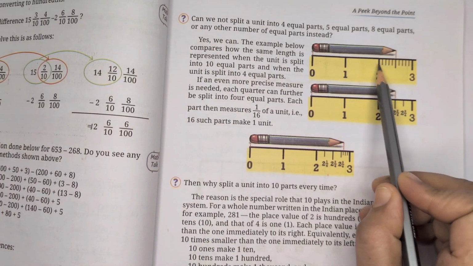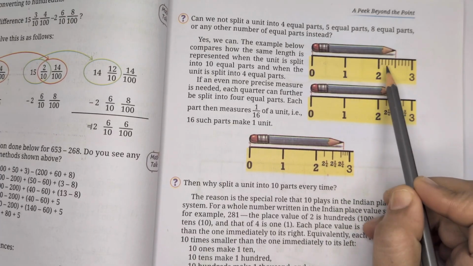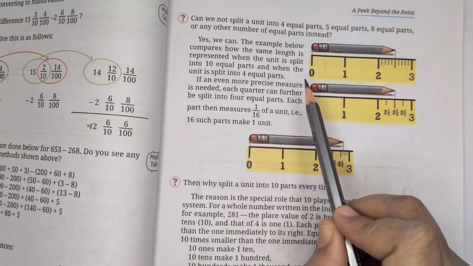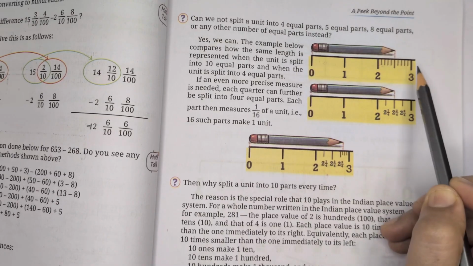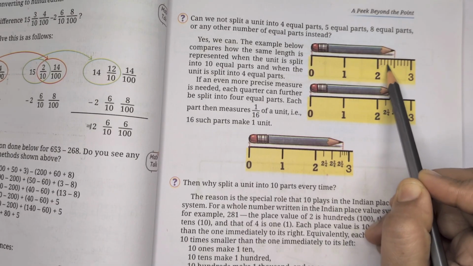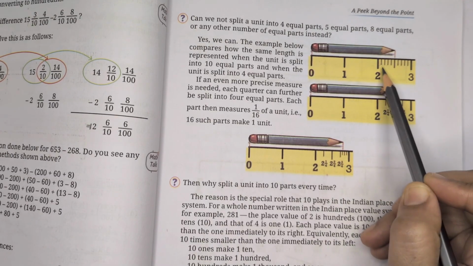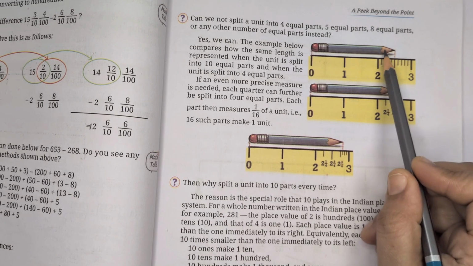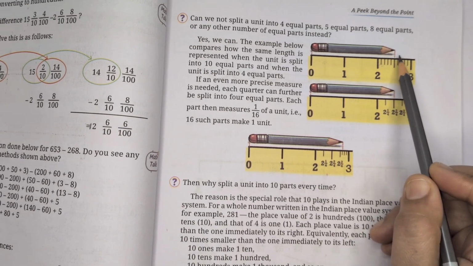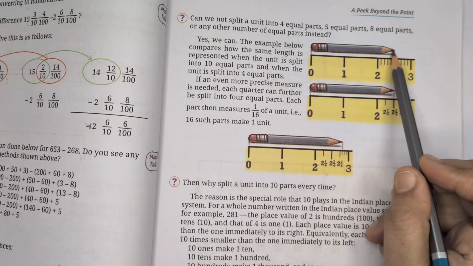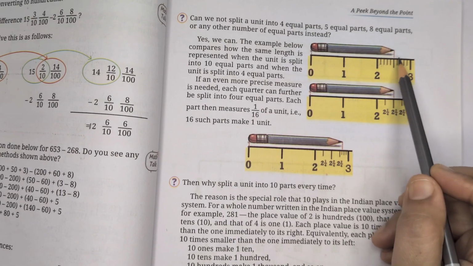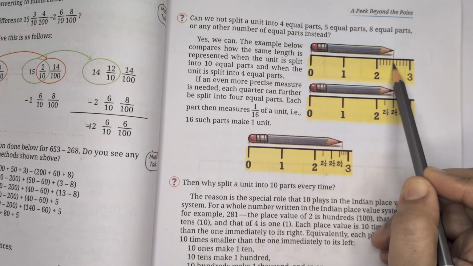Here we are dividing one unit into 10 equal parts. Here we can see, in between 2 and 3, 10 equal portions. So we can easily measure and get the correct measurement of the object. Here the pencil is at 2.5.